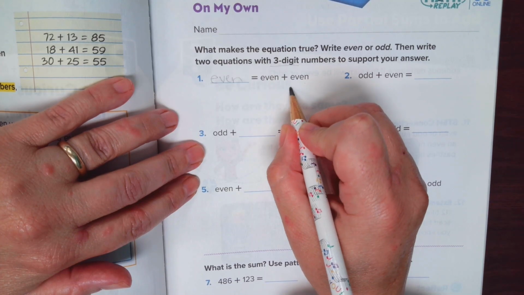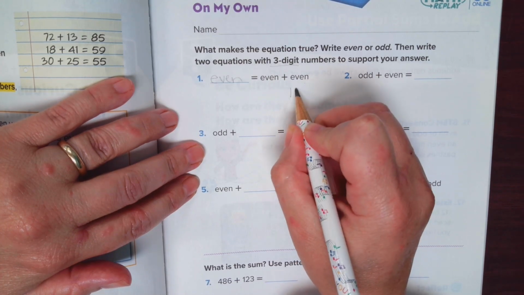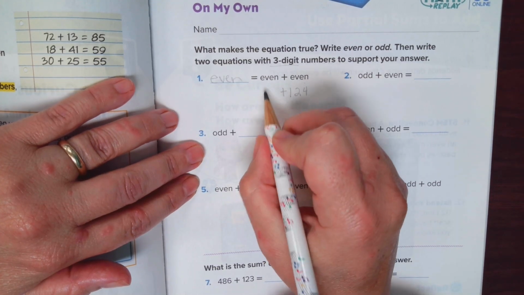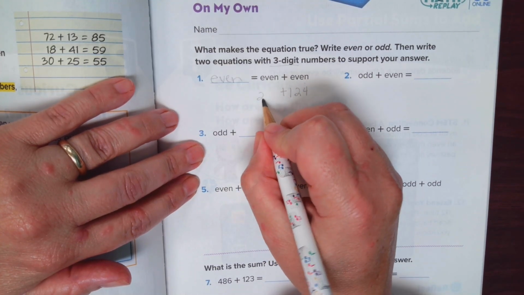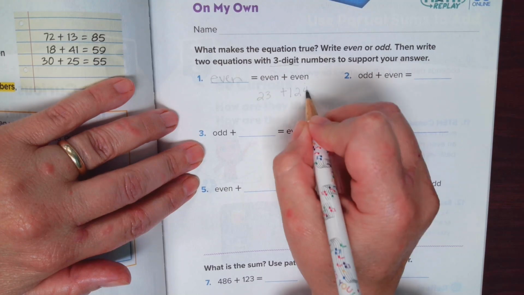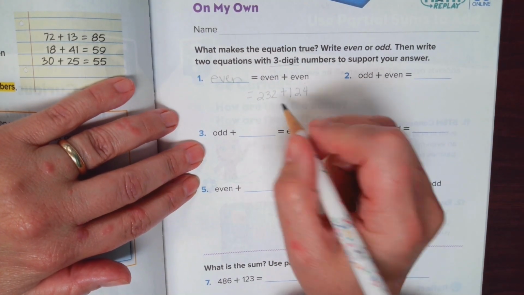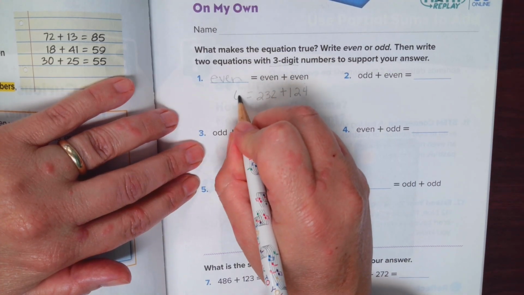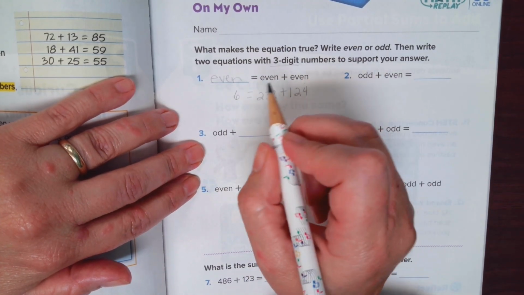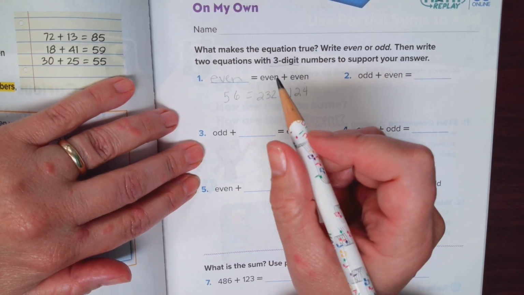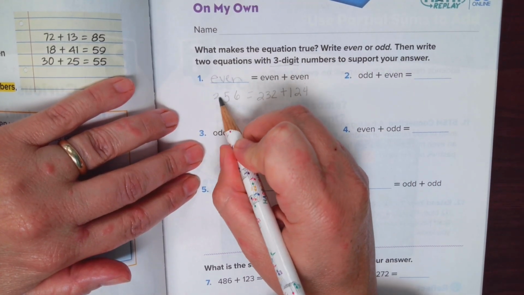So I can have 124 plus 232 equals, now my ones place is going to be 6, my tens place is going to be 5, and my hundreds place is going to be 3.